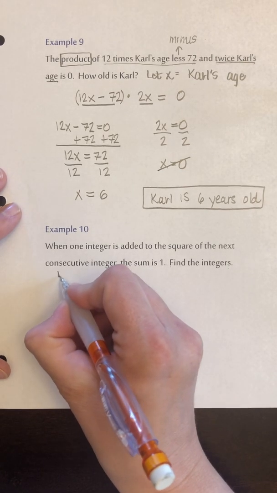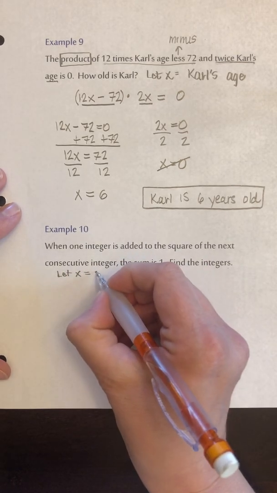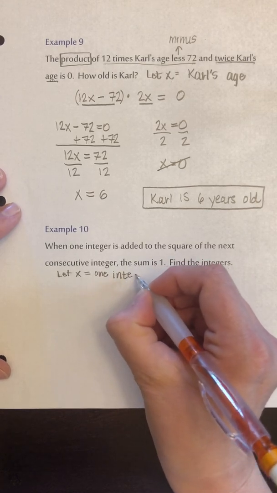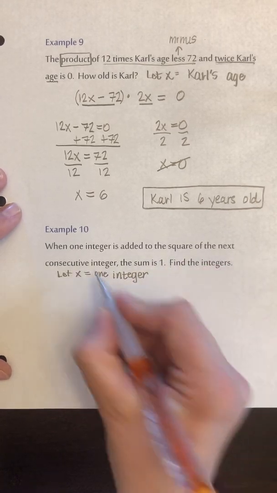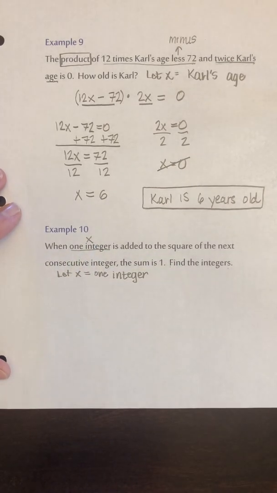So let's talk about this. I'm going to start by saying let x equal the one integer. So this guy right here, I've just called him x.